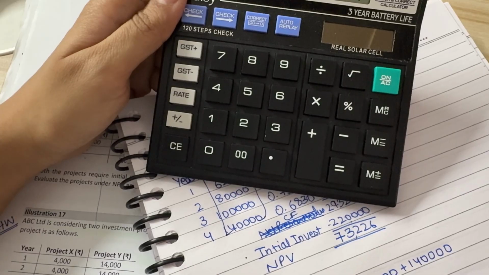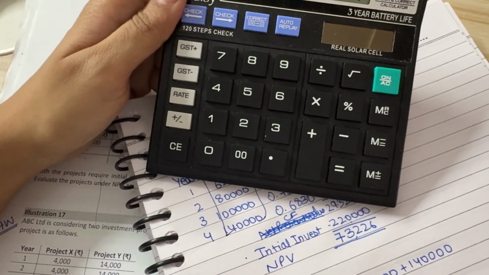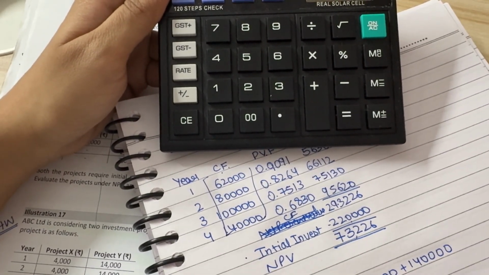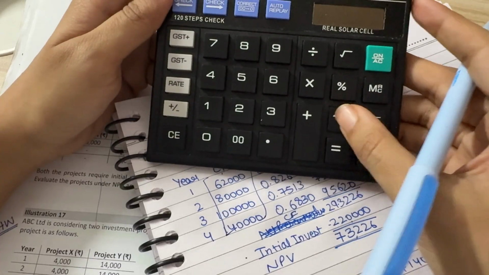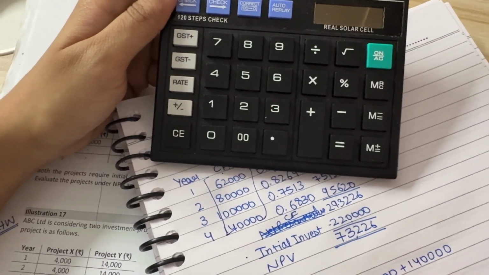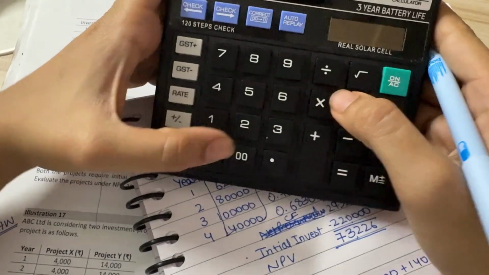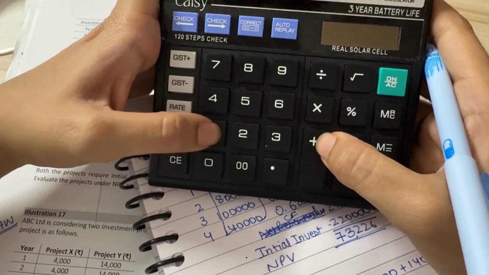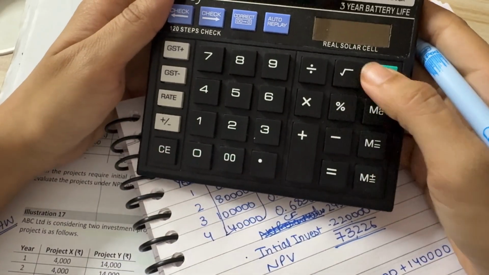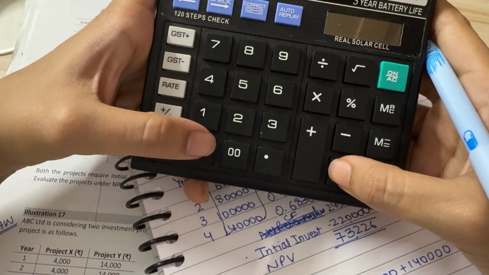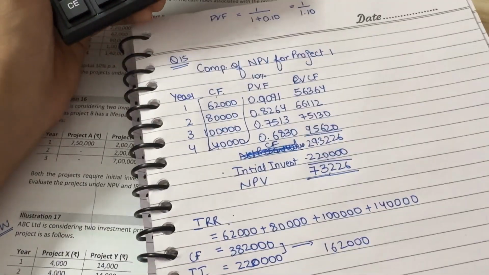Okay, that's cash flows, and initial investment is 2,20,000. So we'll minus this from this, that would be, I guess that's incorrect, I need to check. That's correct. That's okay.